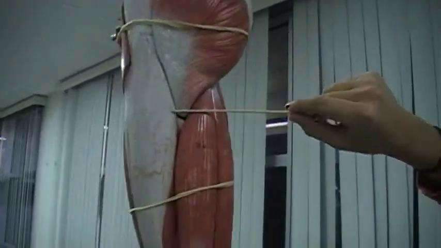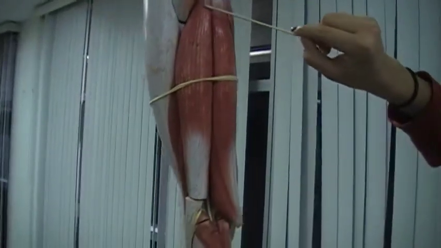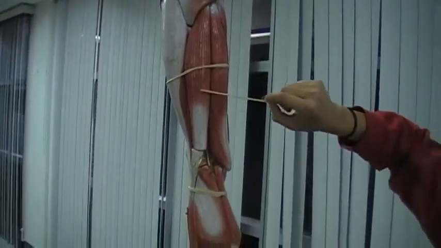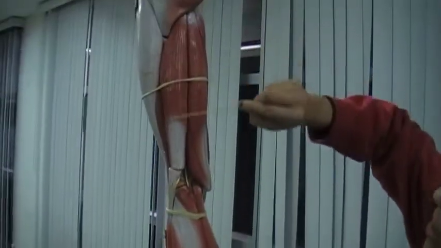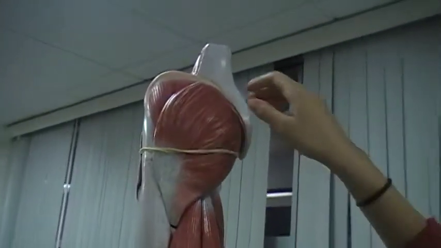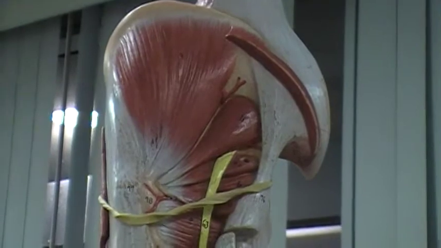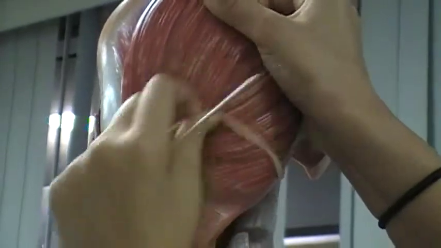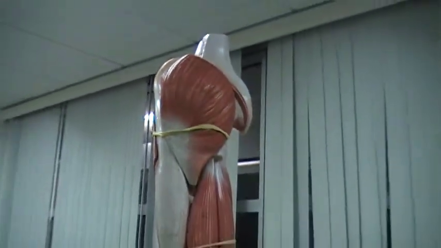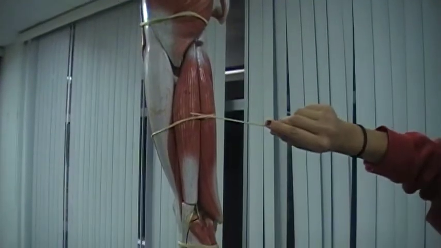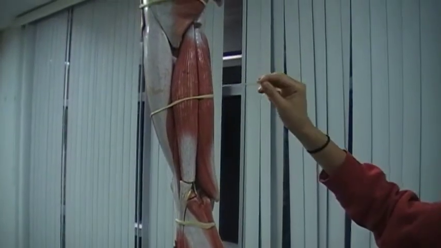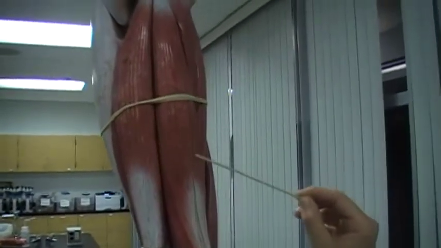And we have our biceps femoris, the thicker muscle here that lies laterally to the semitendinosus. And here we have our gluteus maximus. Right beneath that is the gluteus medius. You have your gluteus medius, and on top of that you have your gluteus maximus. Here we have the biceps femoris, and the semitendinosus lying on top of the semimembranosus.